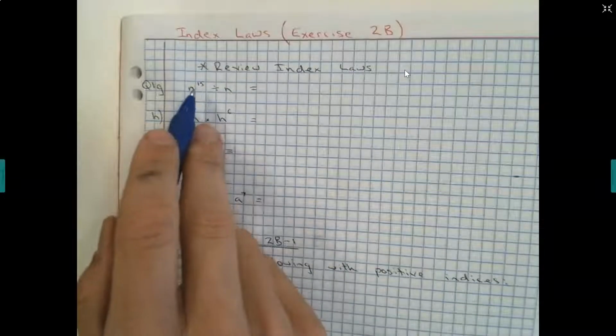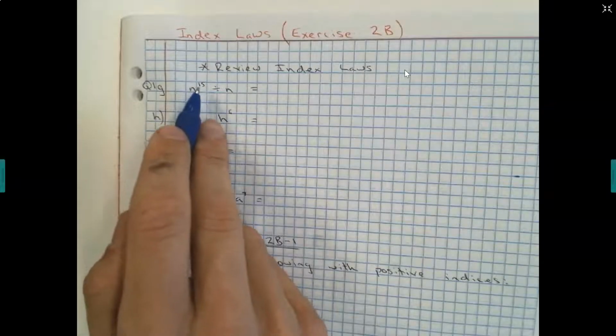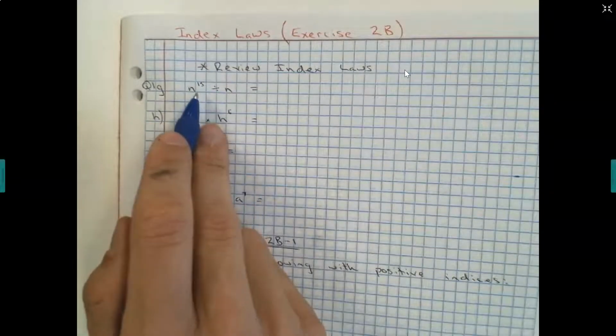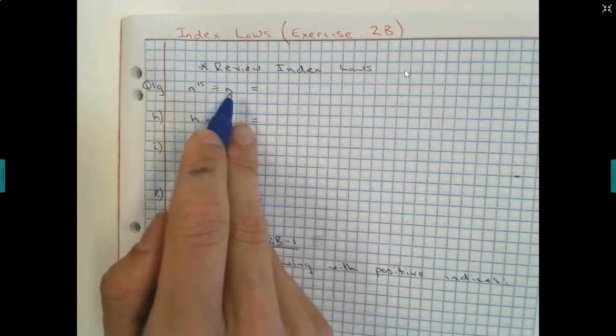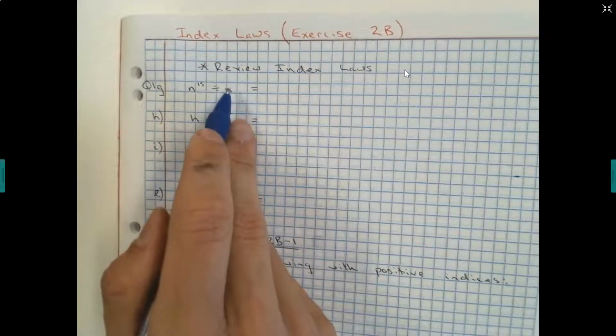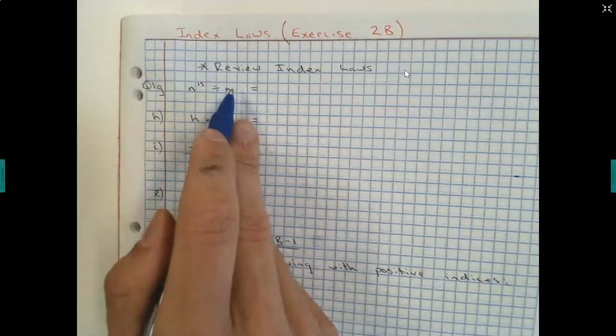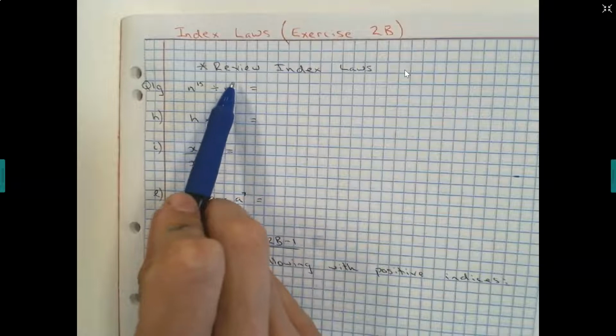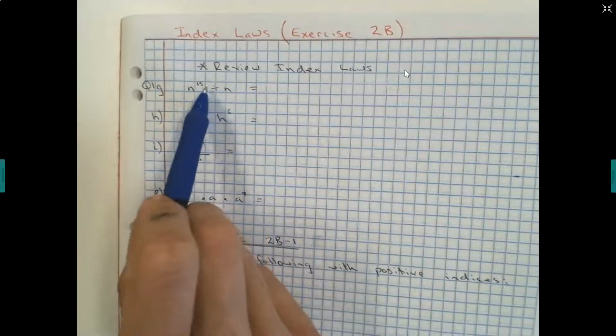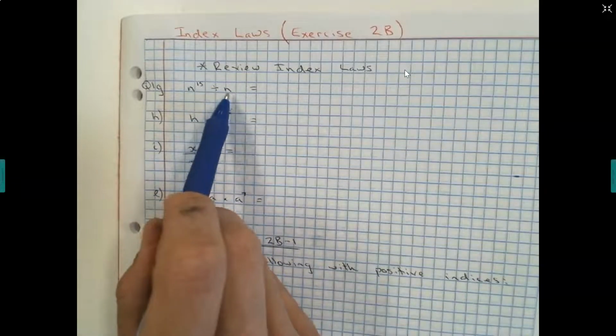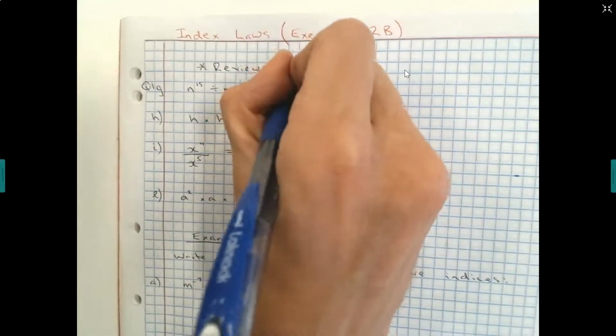If I have n to the power of 15 divided by n, you'll notice that this n doesn't have an index. However, since it's n, it must be n to the power of 1. So you can imagine that there's an imaginary 1 here: n to the power of 15 divided by n to the power of 1. We subtract the indices, so I'm going to have n to the power of 14.